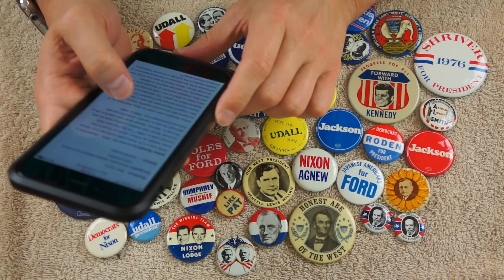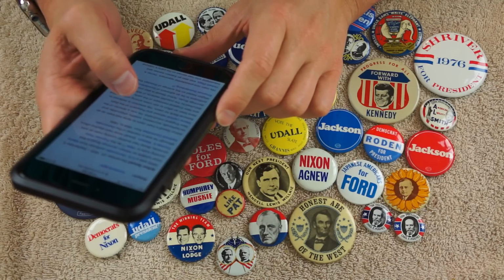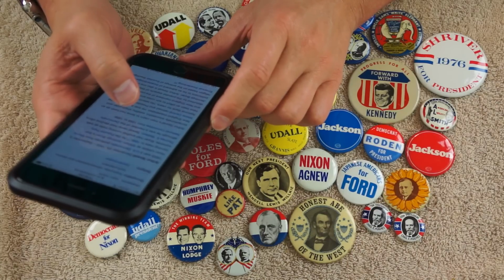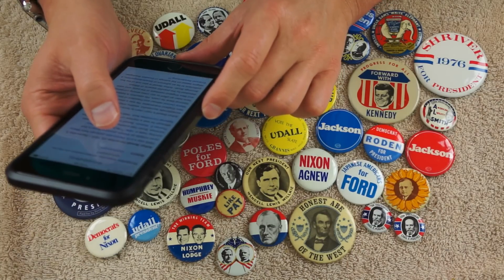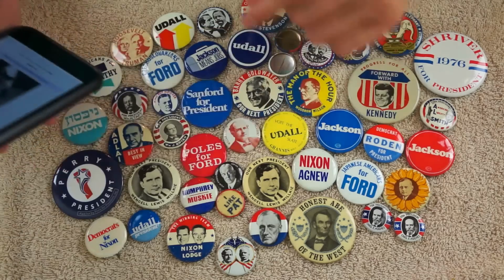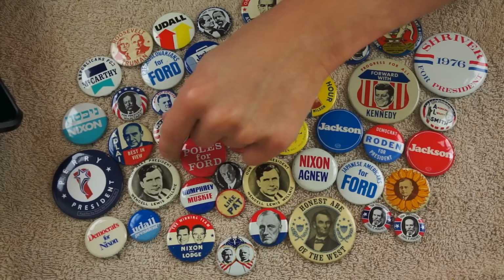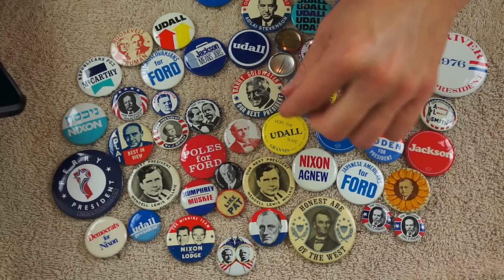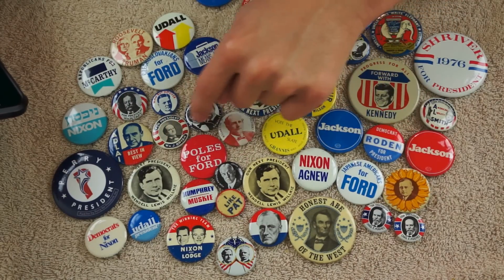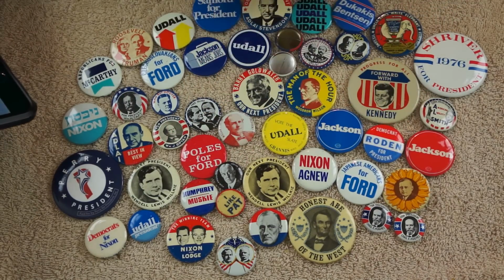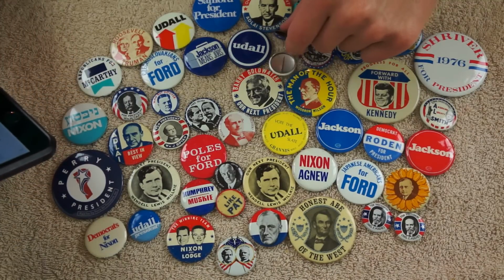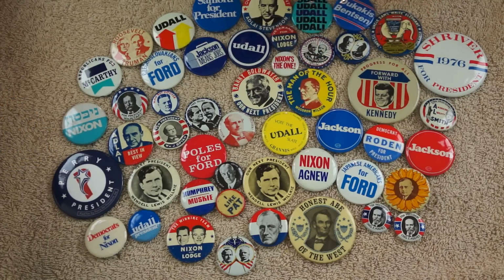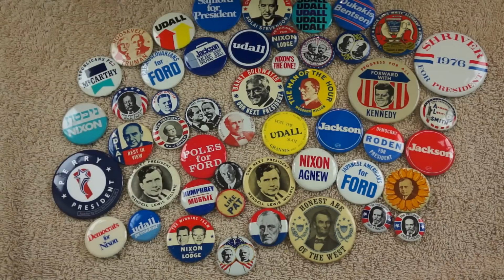He was a Democrat from Maine. He was William Jennings Bryan's first running mate. Okay, so that's who we want to look at. So he goes with William Jennings Bryan. So we've run across him several different times. So these are all three the same. Okay, here's another Nixon. Here's another Nixon. And I think that's it.